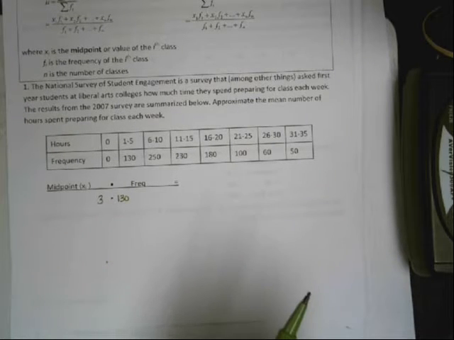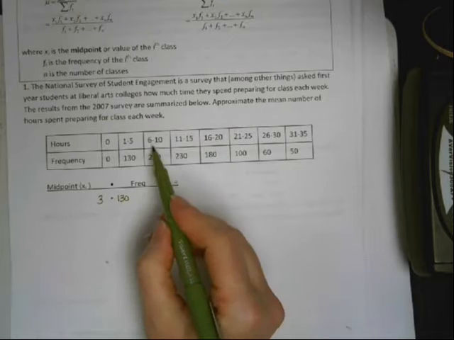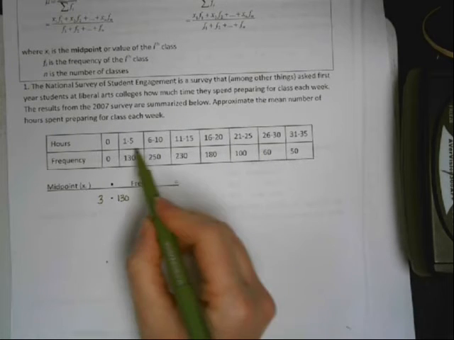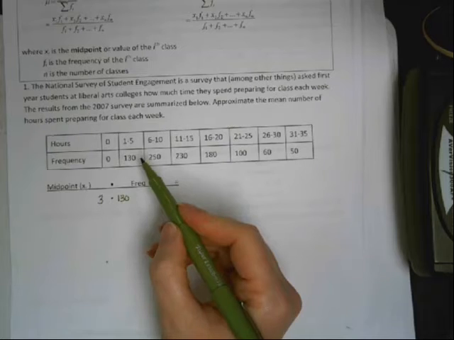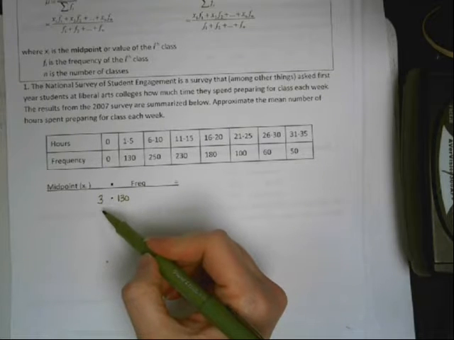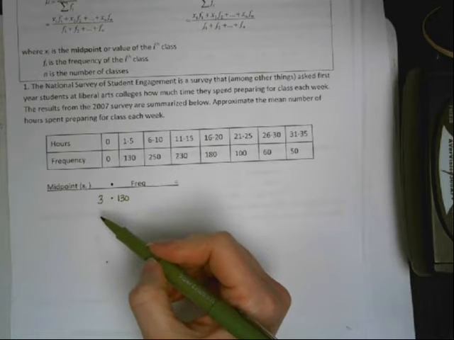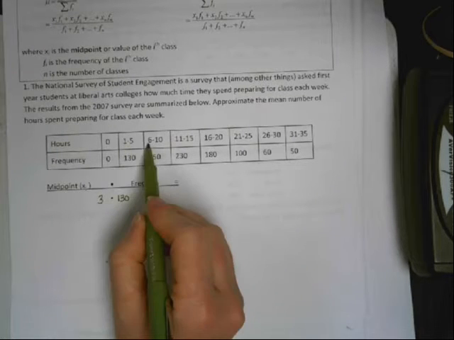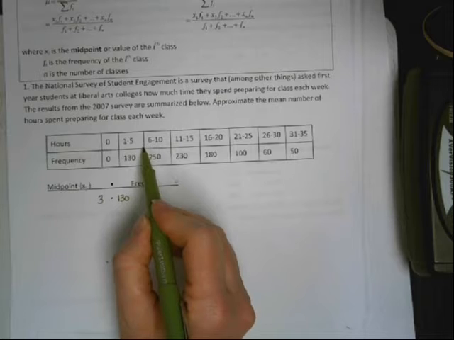Now, I can go through and find the actual midpoint for all of these, but the other thing you can always do is, once you've found the first midpoint, every midpoint after that you add the class width. The class width here is from 1 to 6, which is 5.